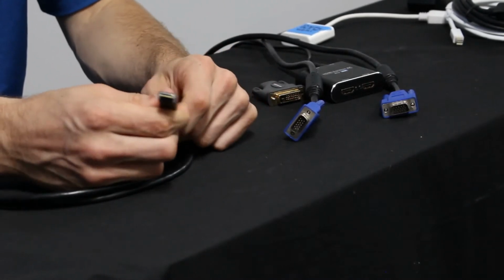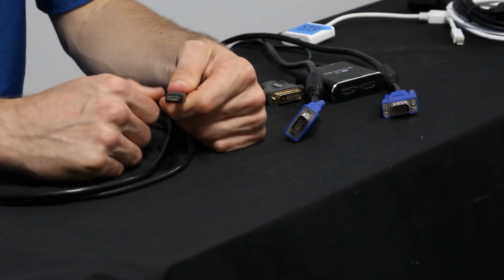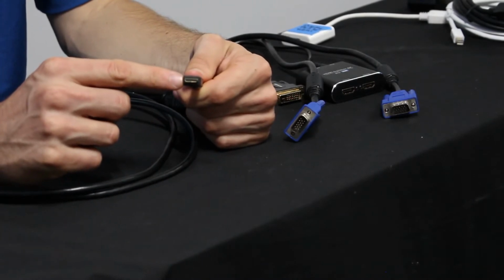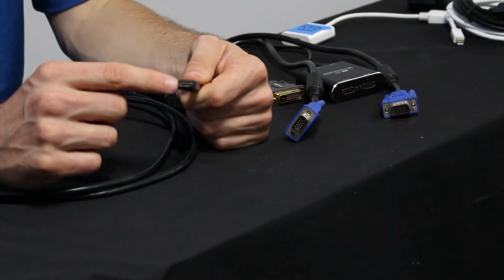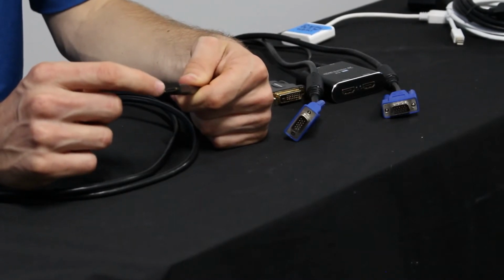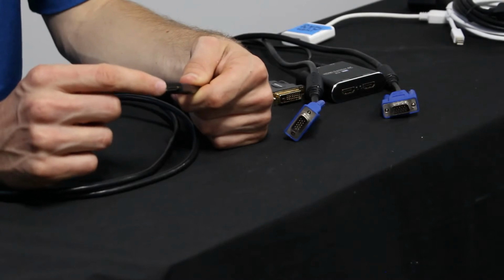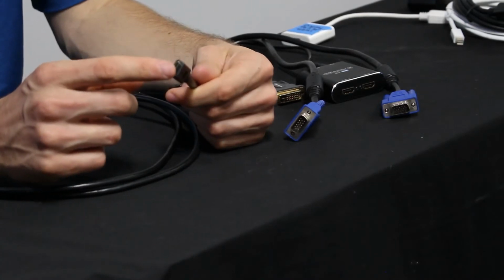And then we have a mini HDMI. So these ones are used on certain smaller devices like tablets, like certain portable monitors take a mini HDMI, and even a majority of the camera equipment that we're using here in studio uses a mini HDMI to get the camera signal to the recording software. So that's what this is mainly used for.